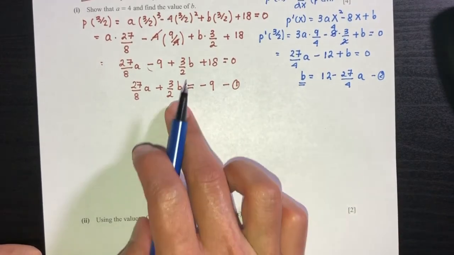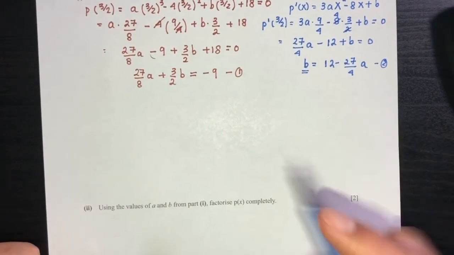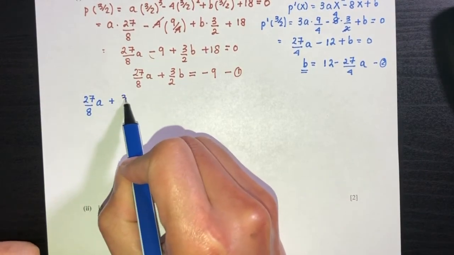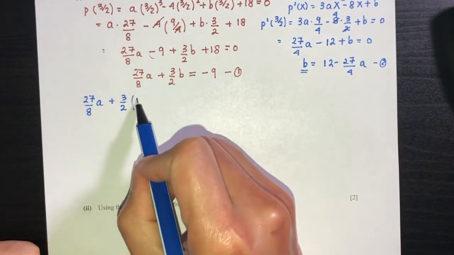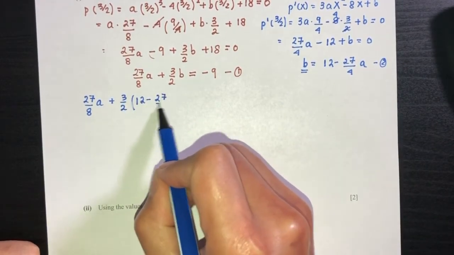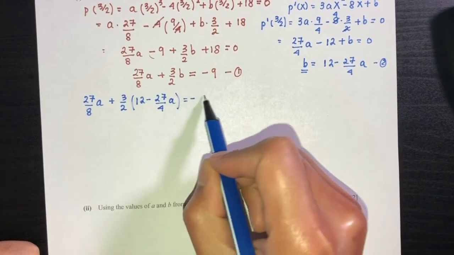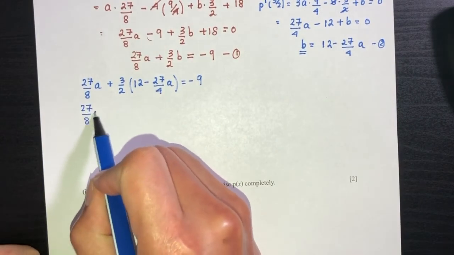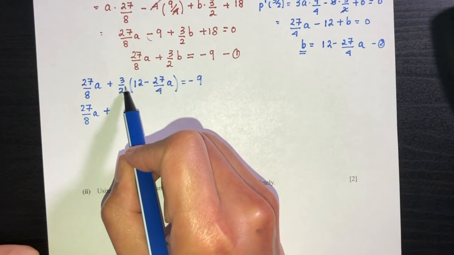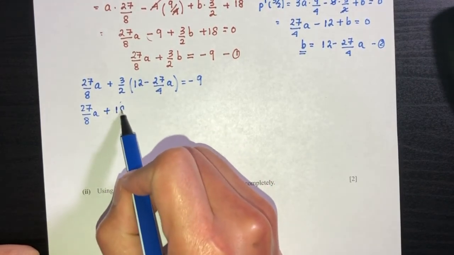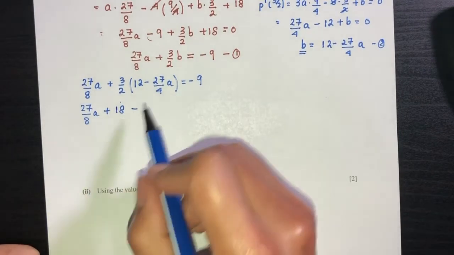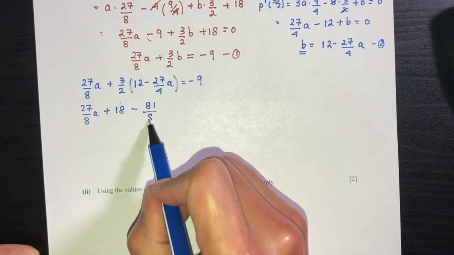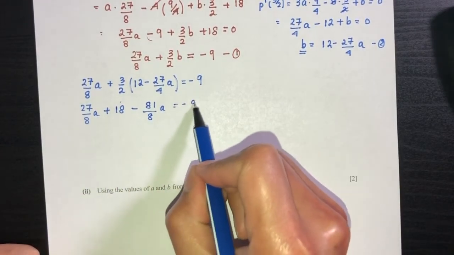So we can replace b in this equation. Let's see what we have. That will give me 27/8 times a plus 3/2 b, that will be 12 minus 27/4a, equal to minus 9. Let's simplify. This will become 27/8a plus 18 minus, what is 3 times 27? That should be 81/8a equal to minus 9.